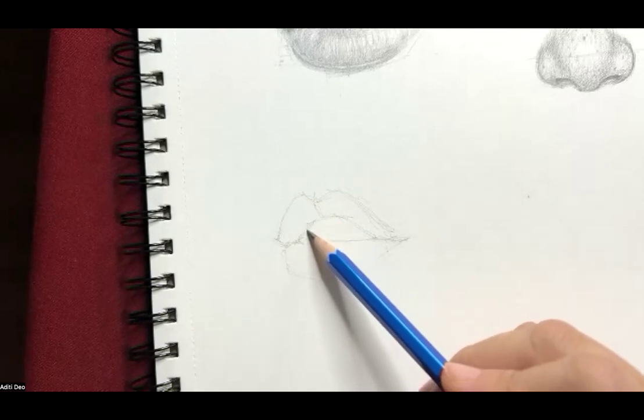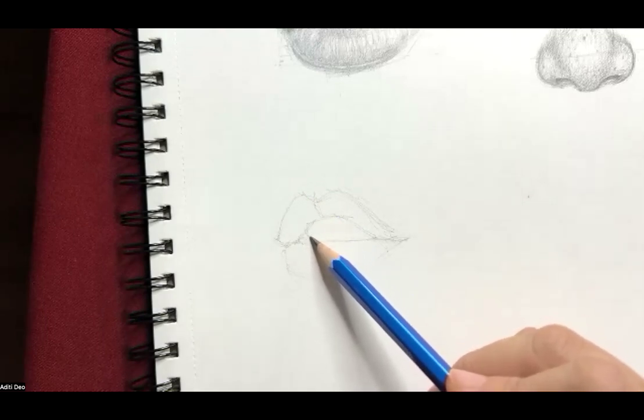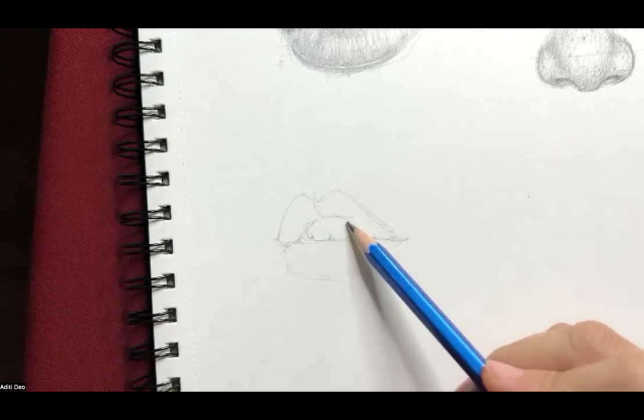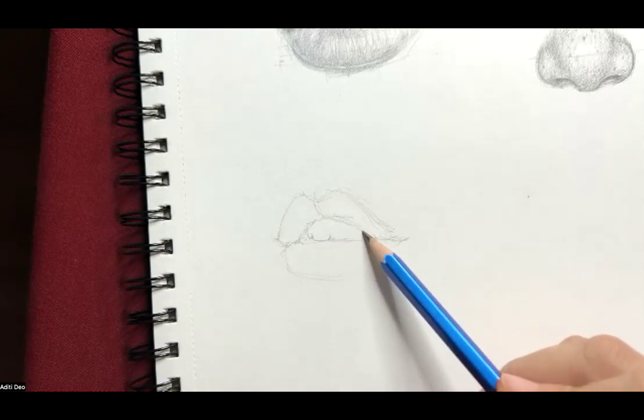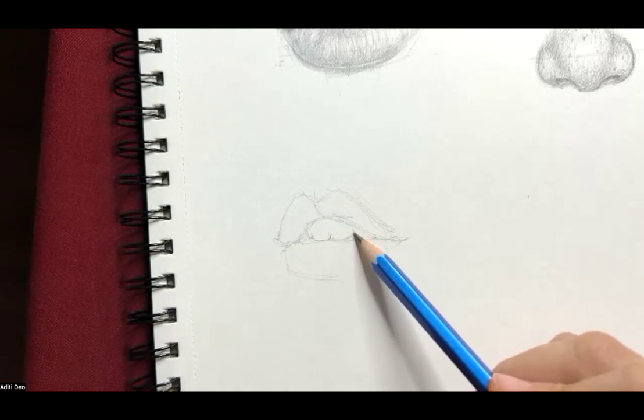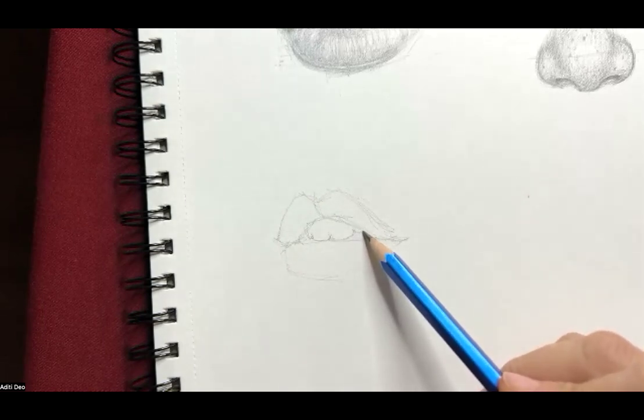And now the teeth. So the teeth are here, almost touching here, just a little inside. Go up and like this.